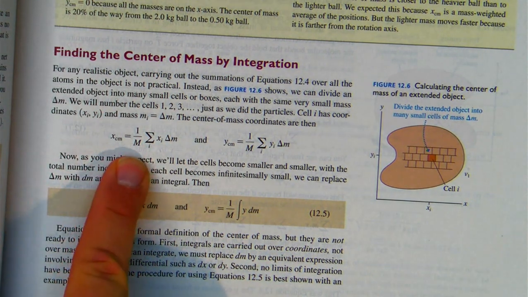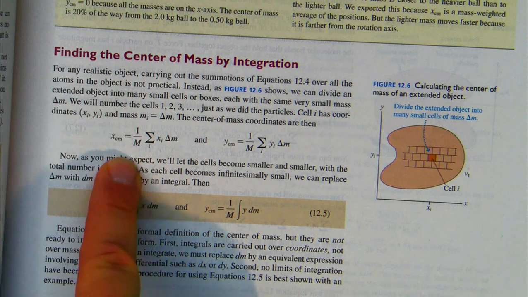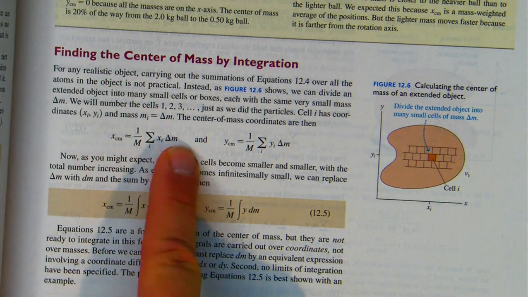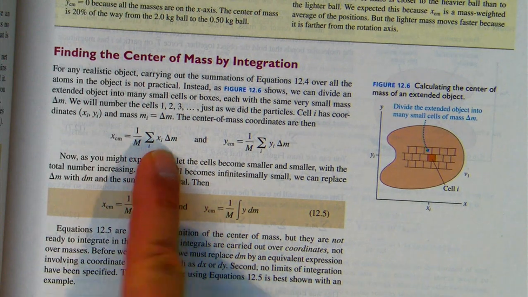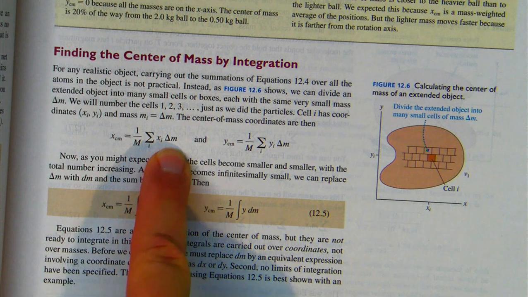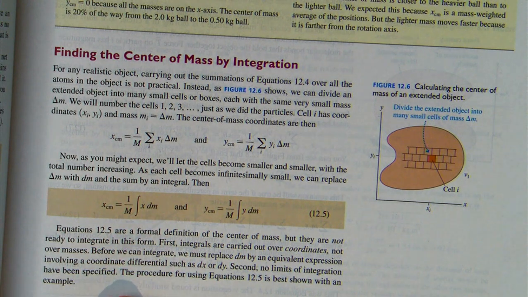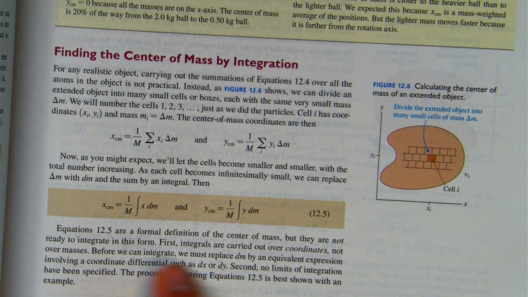You're dividing it by the total mass of the object. So that's the sum in the denominator, turns into that. And on the top, that summation over all these little differential tiny elements becomes an integral, where dm is the differential element of mass.